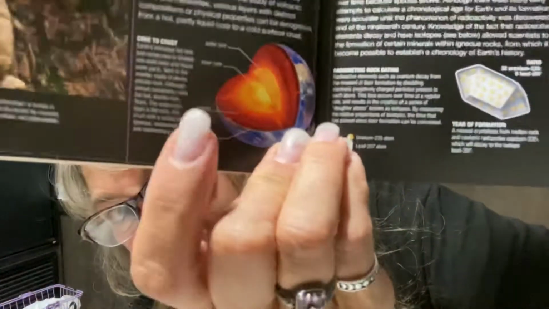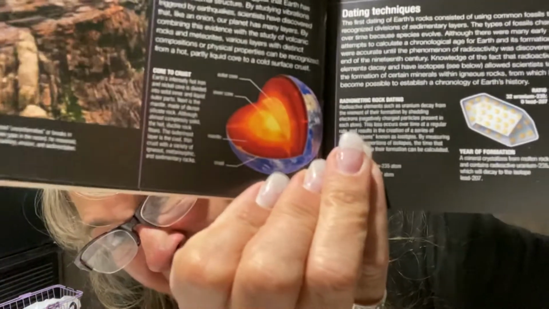Different types of evidence tell us that Earth has a layered structure. Earth has this layered structure. There's an inner core, an outer core, the mantle, and then the crust. And the inner core is really hot iron and nickel, and it's solid. And then the outer core is liquid, and they're both really, really hot, but the inner core is solid because it's so much pressure and so much heat. Everything is all compacted together to make the inside of the planet.